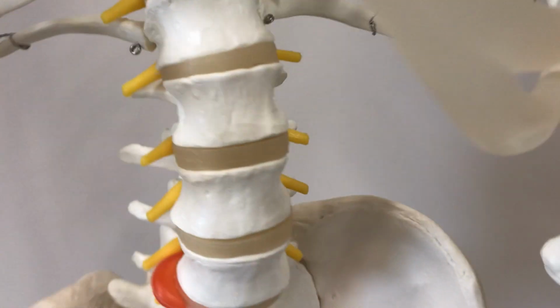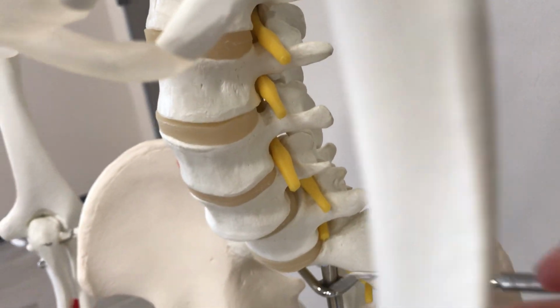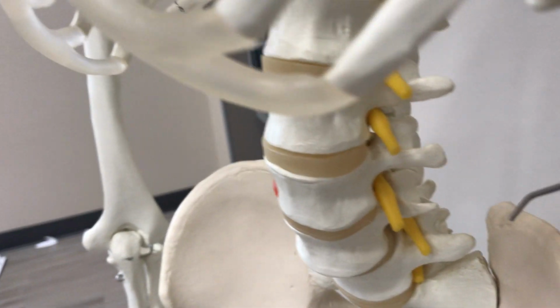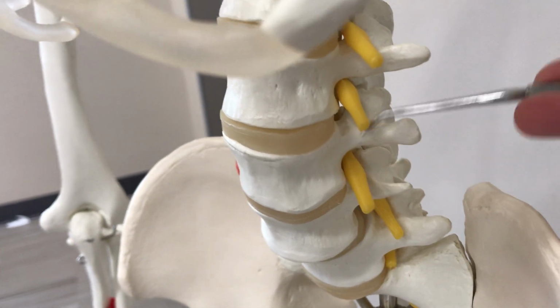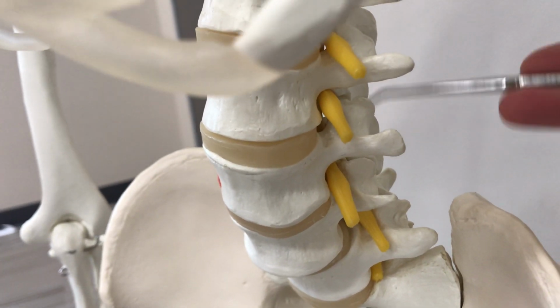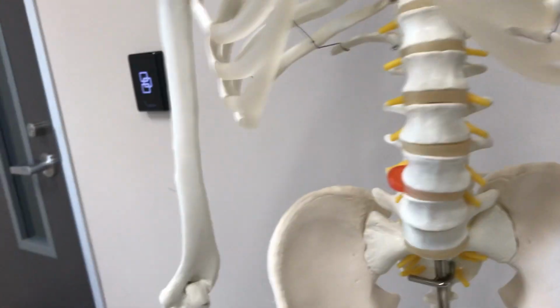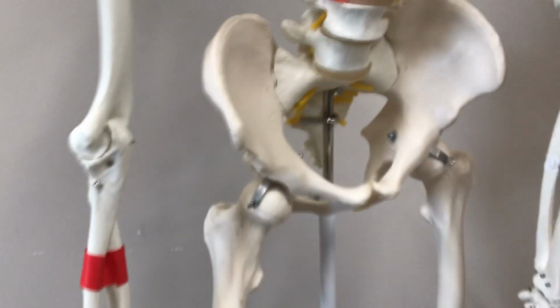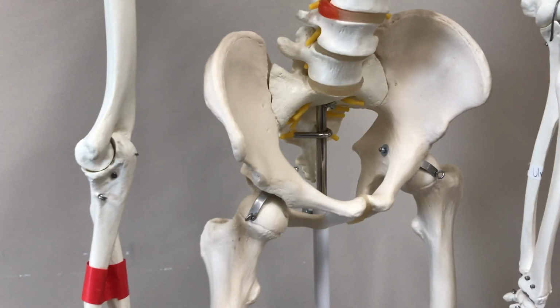And when we go on the side, you see all the vertebrae have articulation between each other, and those are again what we call gliding joints. They are synovial joints.